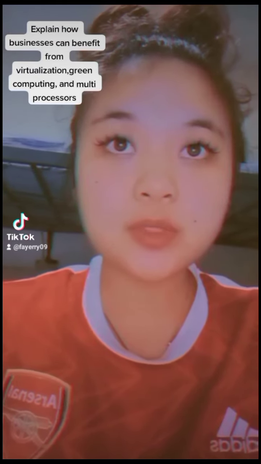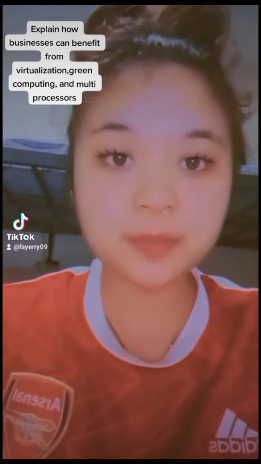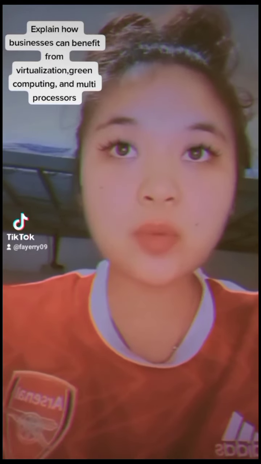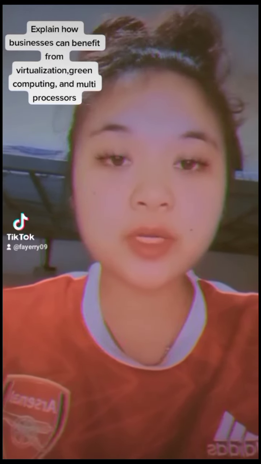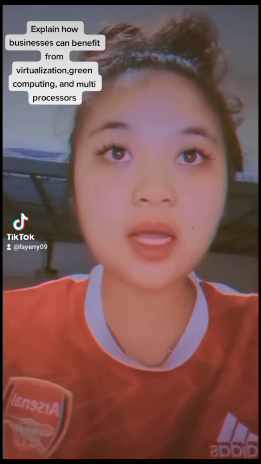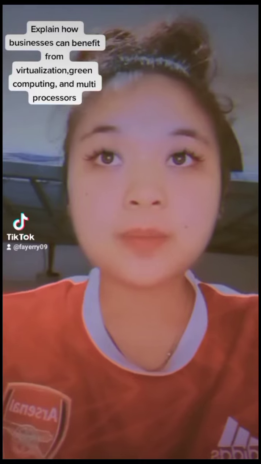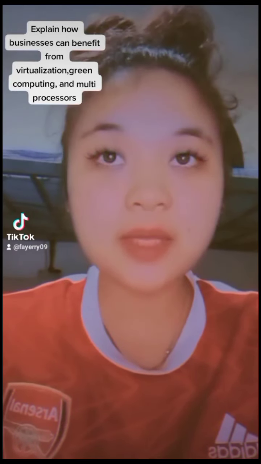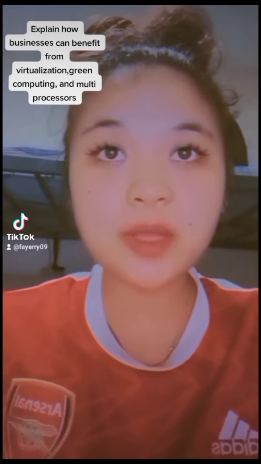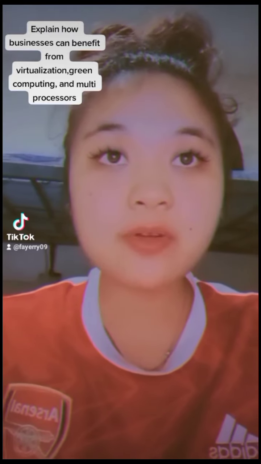Virtualization refers to the use of virtual servers, using one physical computer to provide the capabilities of multiple servers, passively running different operating environments.